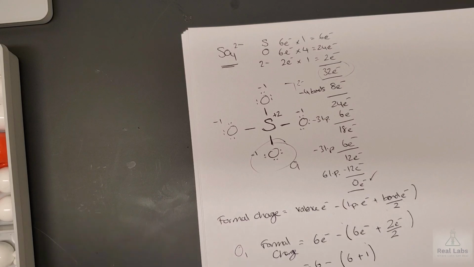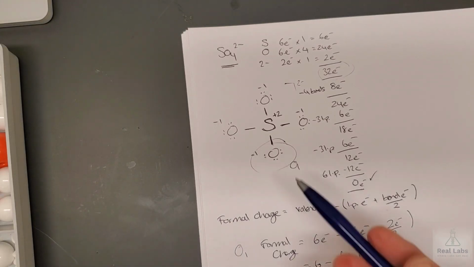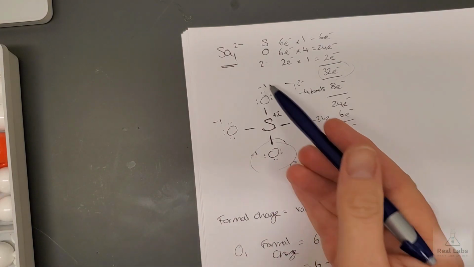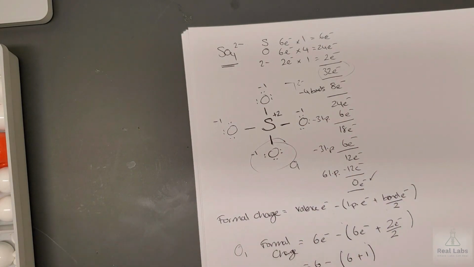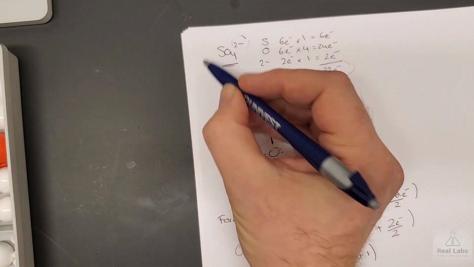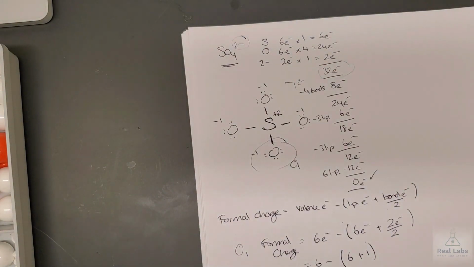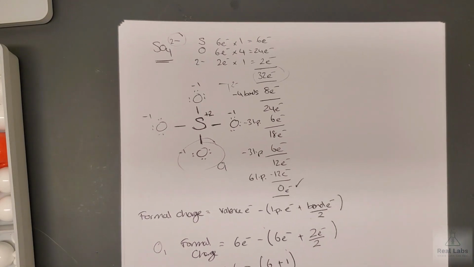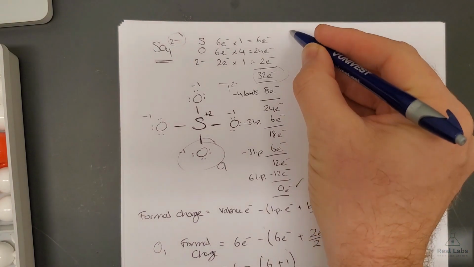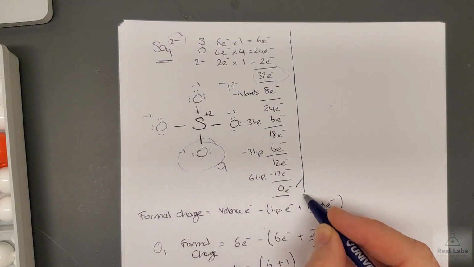Now, the good thing about this is it works out, because if I've got a plus 2 and 4 minuses, my overall charge is minus 2, which is what we had originally. So that's a good sign. That means we're doing good work. However, this is probably not the most stable form of this molecule. Once you get into charges like this, we have to start considering some other possibilities.